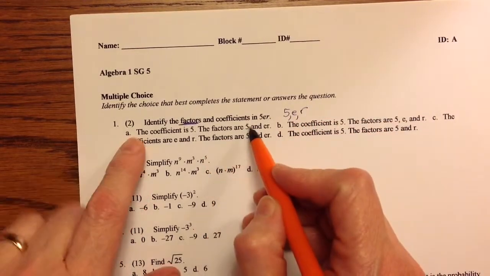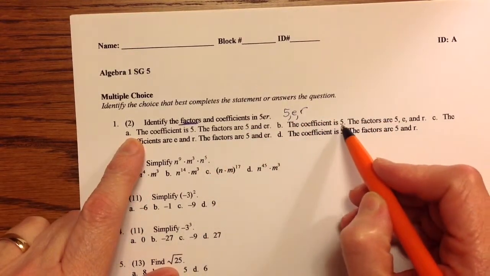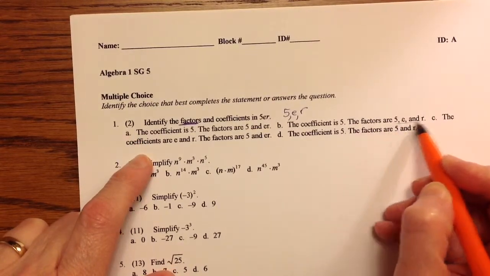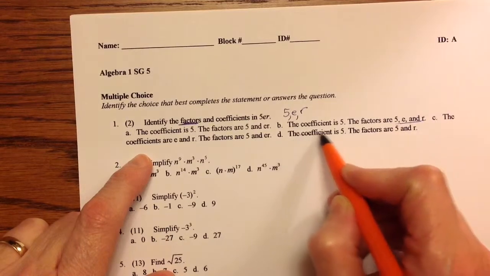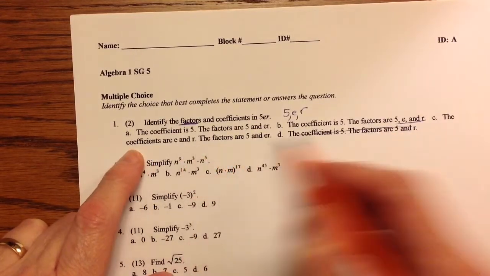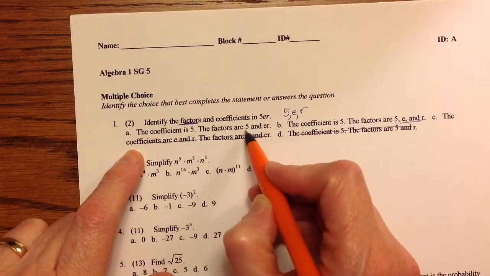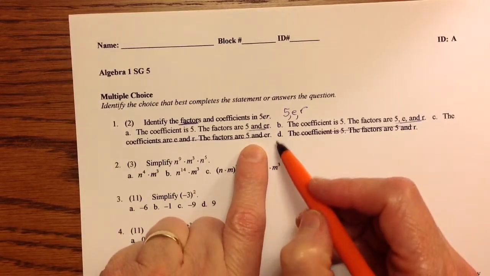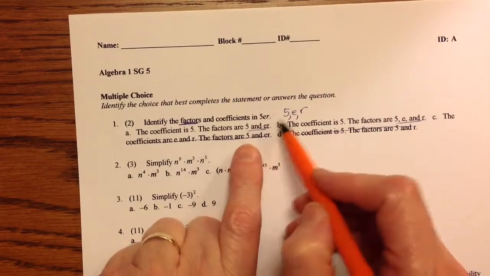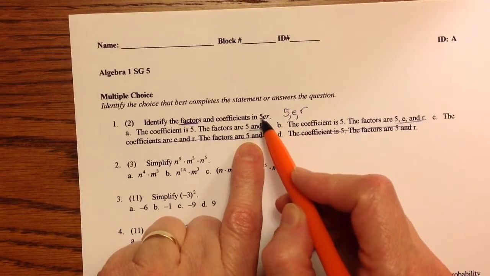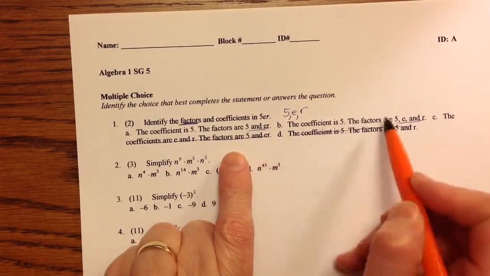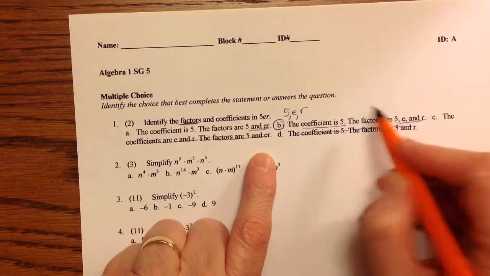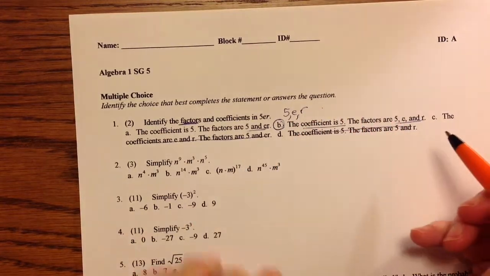Well, that would eliminate A, and here we've got 5E and R, and so B would be an option, and D will not be an option, and C will not be an option. And here it didn't separate the E and R, so let's check the coefficient, and I believe it gives us the coefficient, which is the number that is being multiplied out front, which is the 5, and even though some of them do have it, then B would be the one that has the coefficient is 5 and all the factors, and it has 3 of them are 5, E, and R.